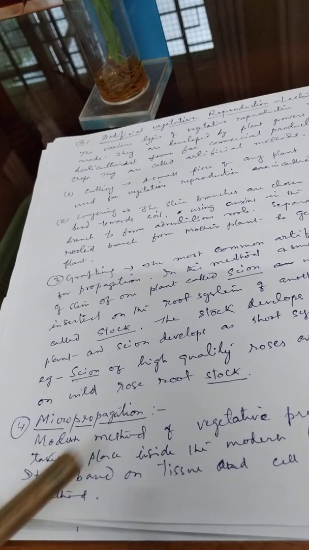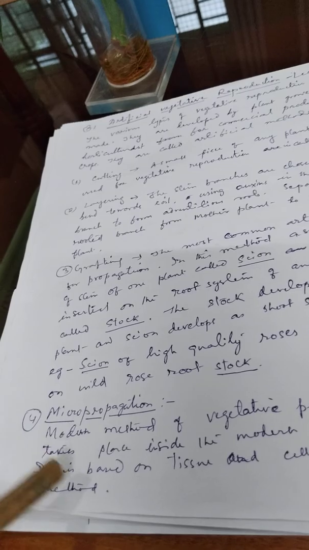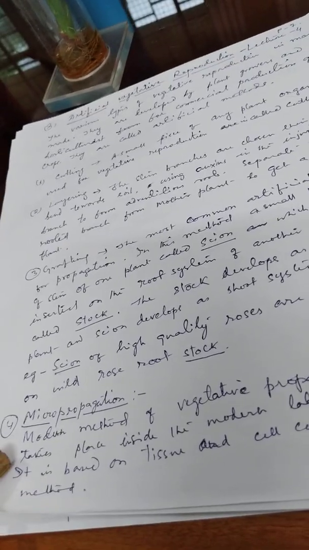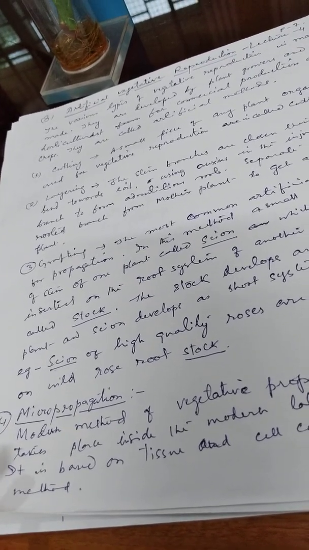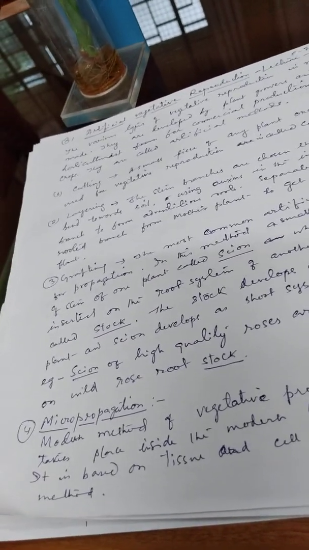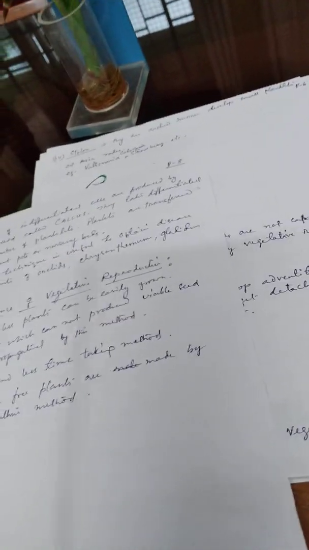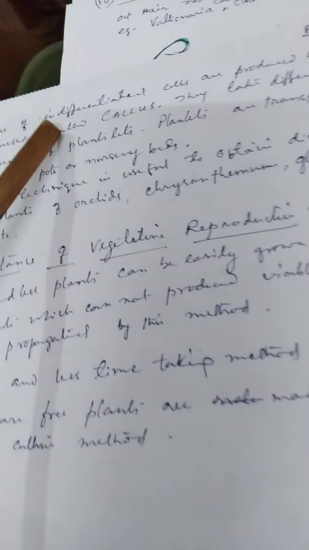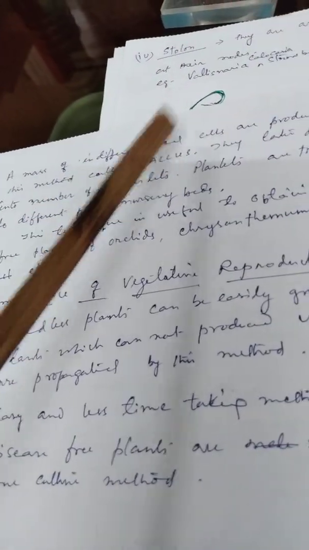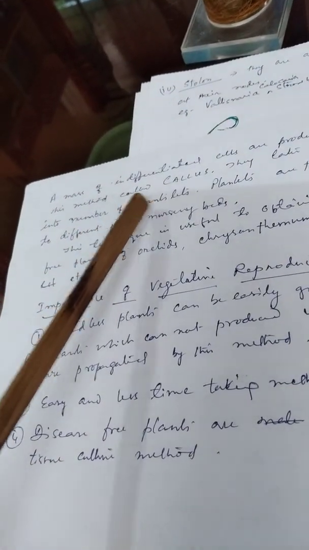Number 4, micropropagation. The modern method of vegetative propagation that takes place inside modern laboratories is called micropropagation. It is based on tissue and cell culture method. A mass of undifferentiated cells produced by this method is called callus.